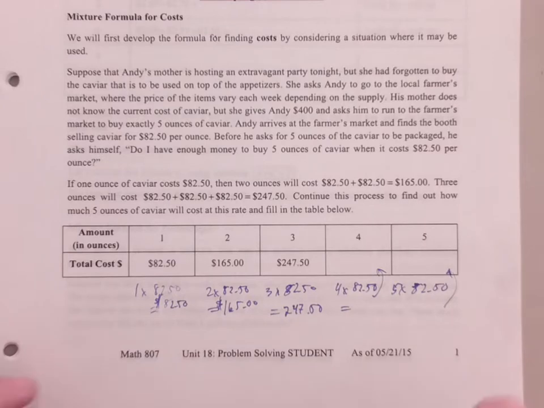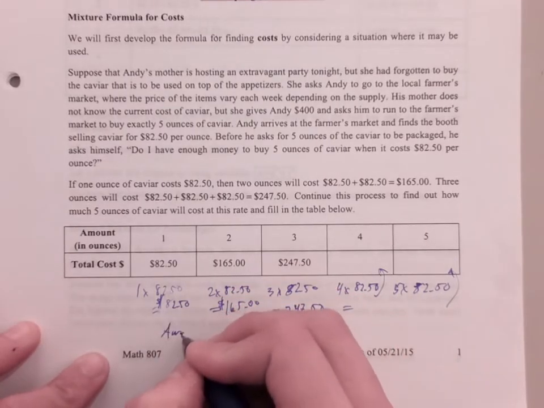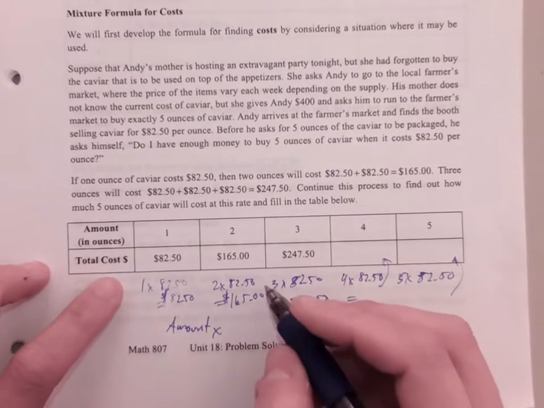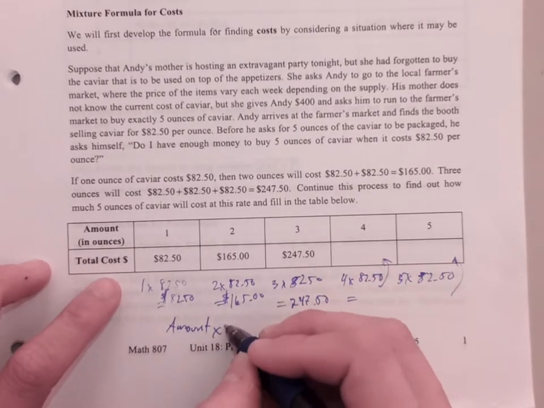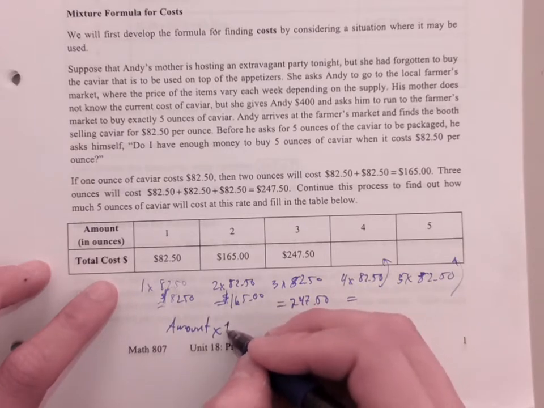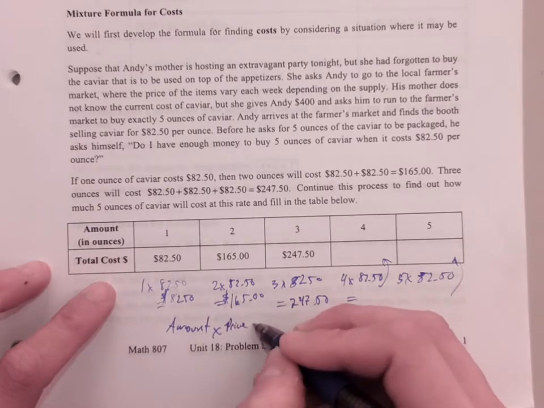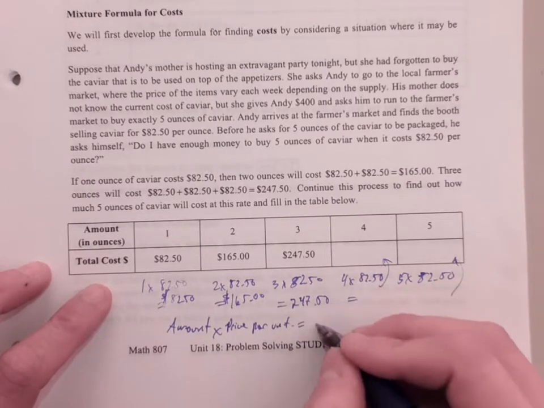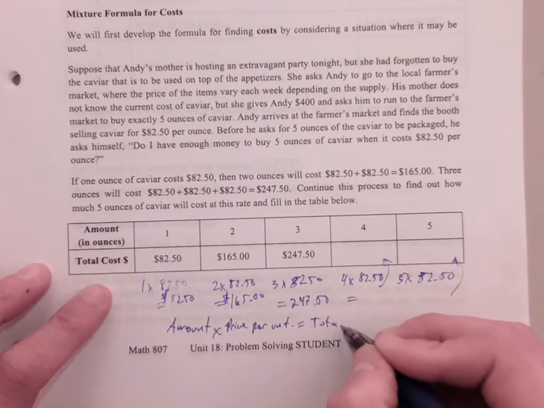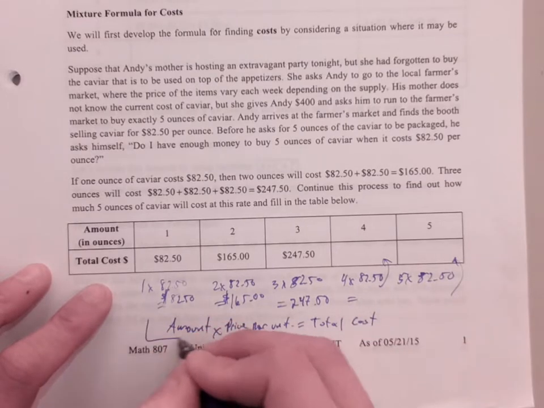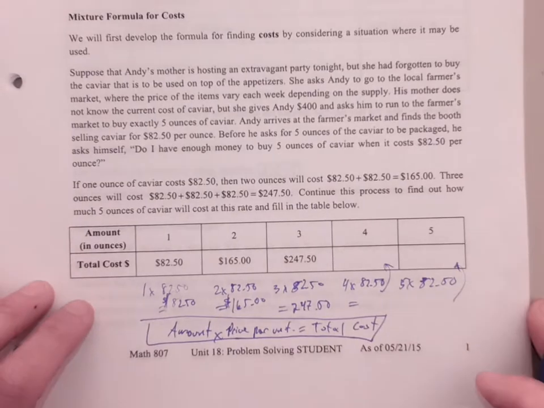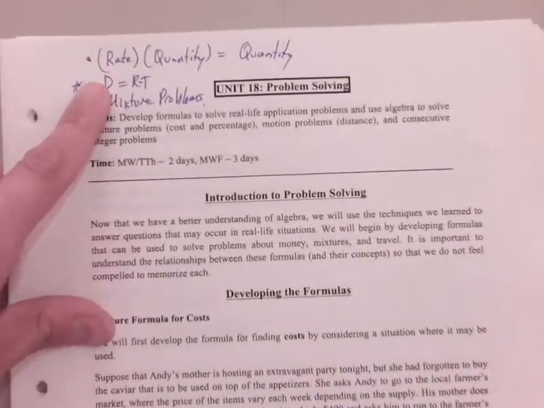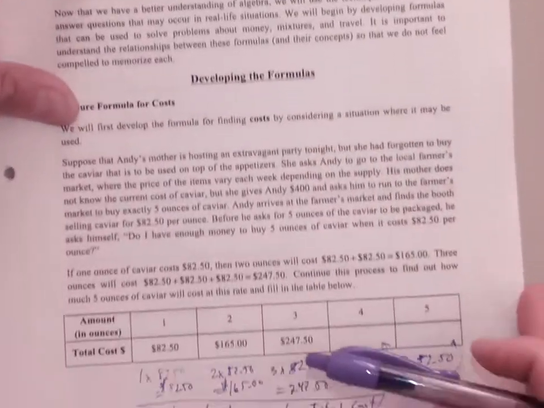So basically what is happening here is you're taking the amount, okay? And you're multiplying that amount times the price per unit, and that's going to give us the total cost. Okay? So the amount times the price per unit, that's going to give us the total cost. That's one of the formulas here. But essentially, this is one of those rate times quantity is going to be another quantity ones.